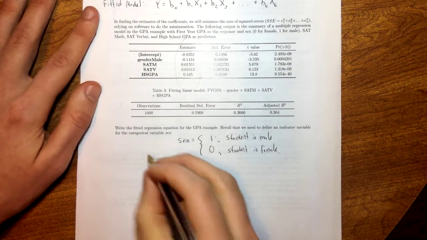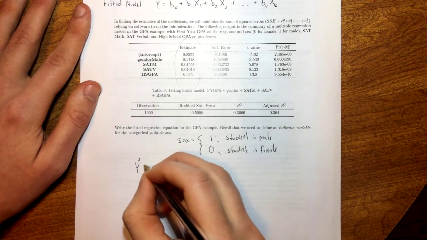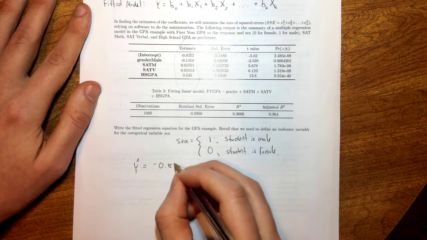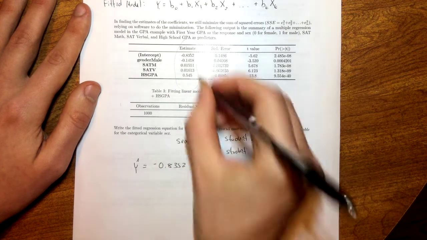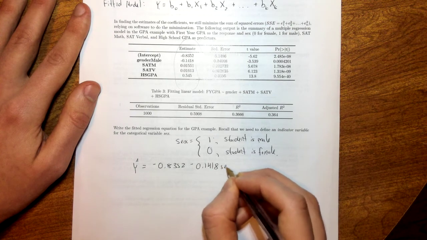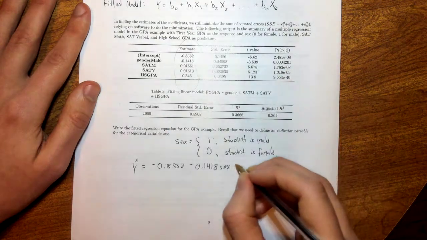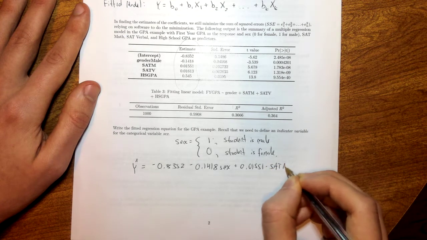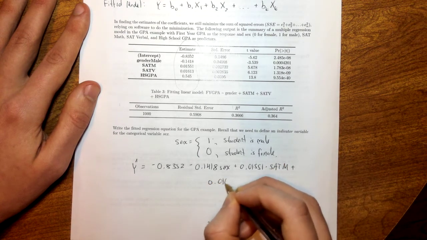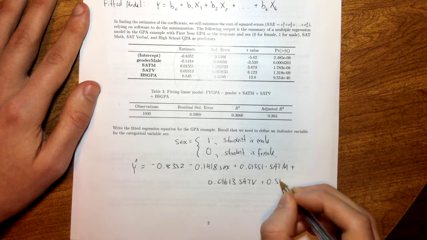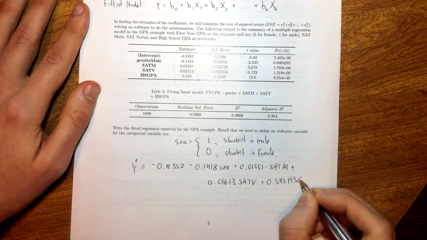Okay, and so now that we have that indicator variable defined, let's grab the intercept, the coefficient for sex, coefficient for SAT math, and then keep going down the line for SAT verbal and for high school GPA.